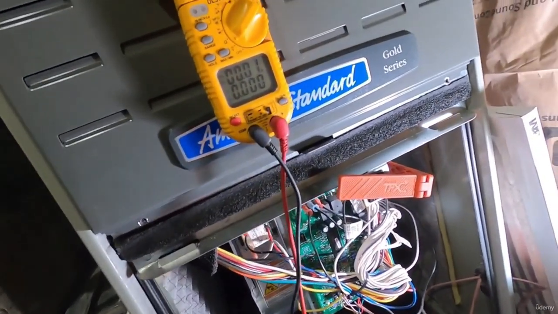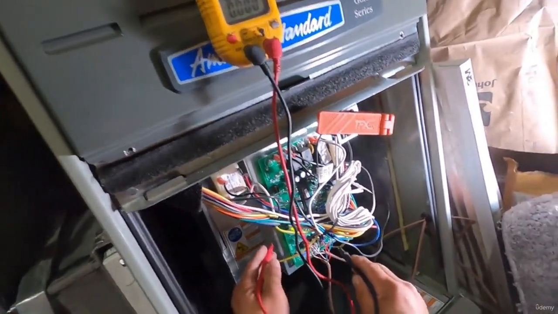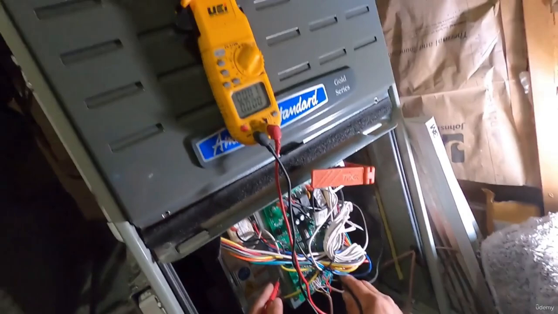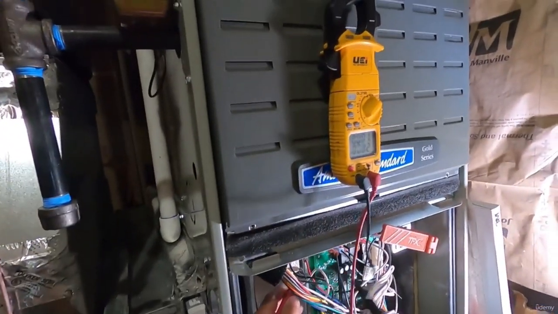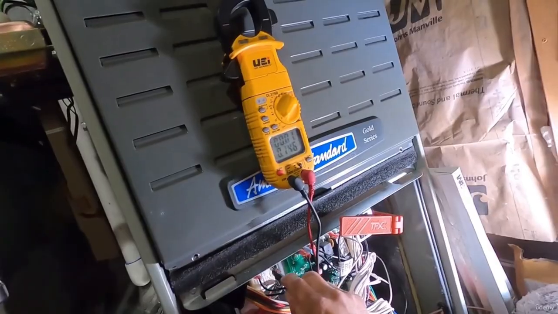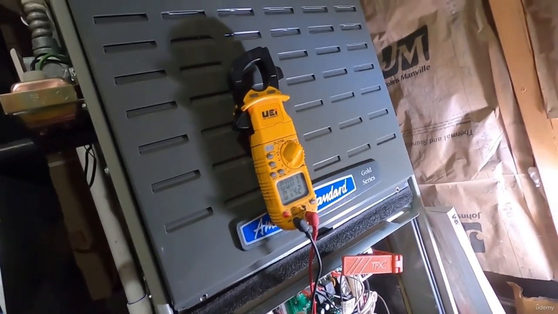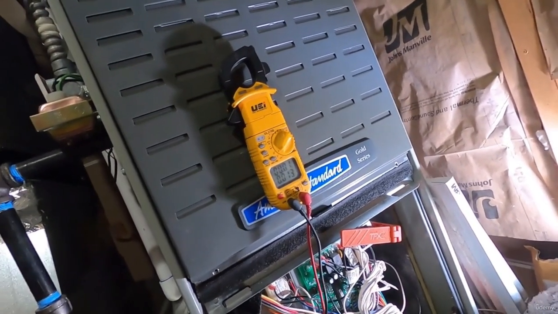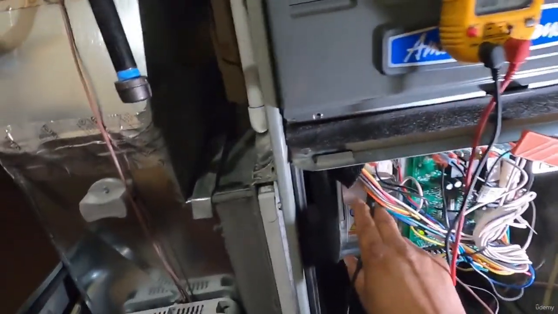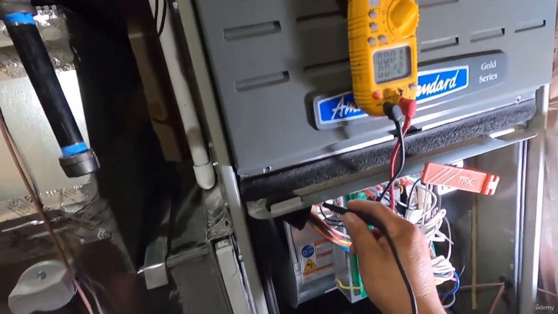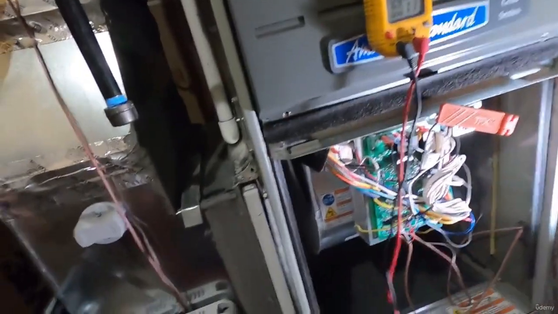Okay, so you've got to kind of work backwards, see if you have voltage on the red. If you don't, come back, check the secondary side of the transformer. If you don't have voltage there, then you go back again to the incoming 120 volts of the transformer, and if you have power there, then your transformer is bad.